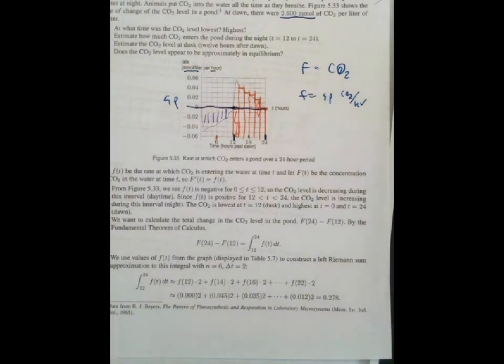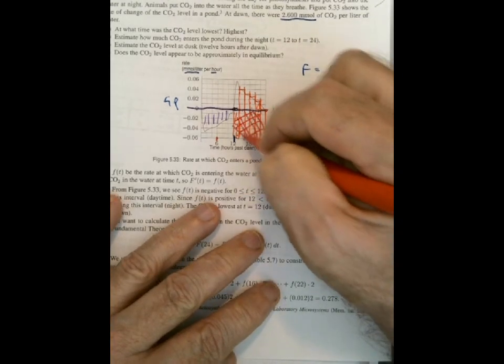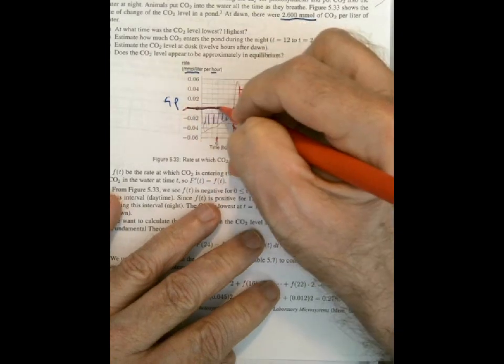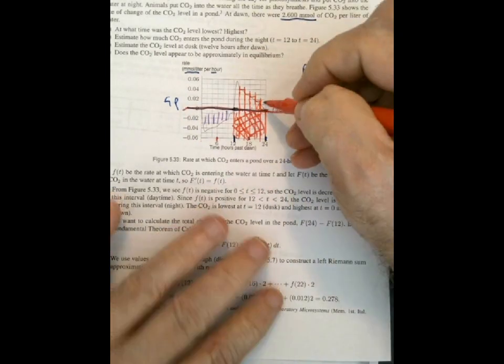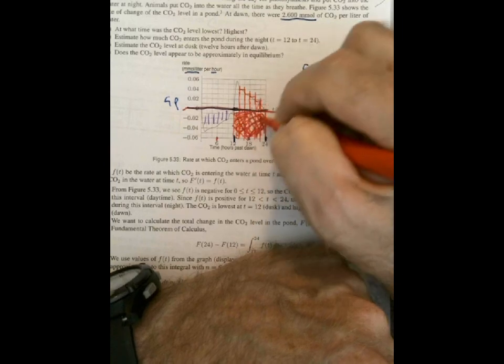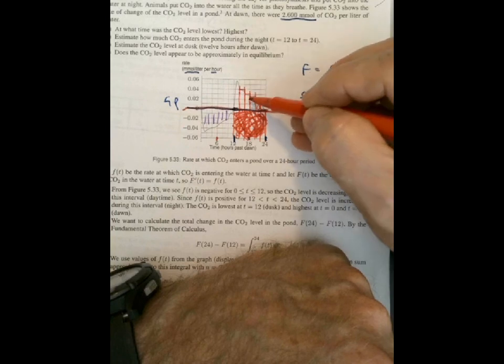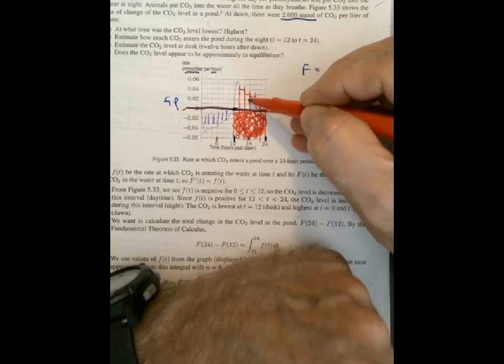And by the way, just so we're clear, I wasn't drawing very clearly here, but when we're drawing the rectangles, we're not actually including those. Here's the x-axis, and we're measuring from 0 up. So this area is positive. This is the amount that's added, right?